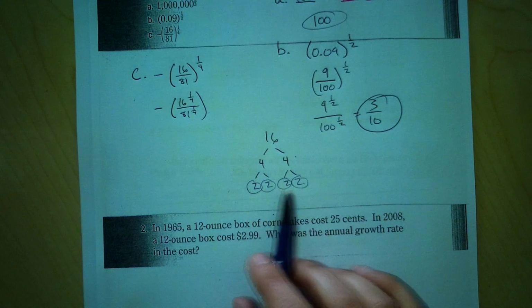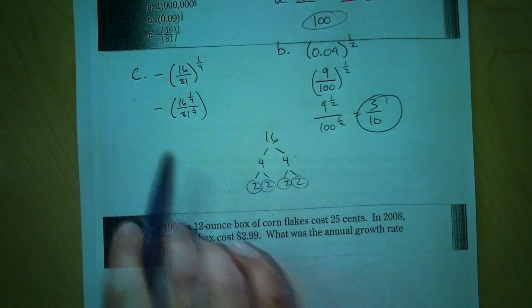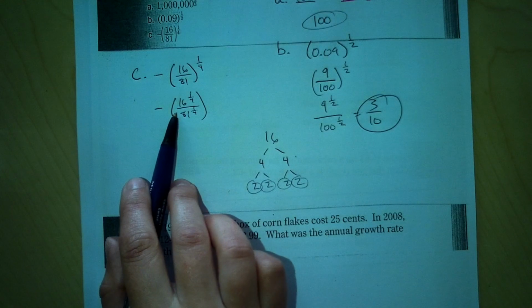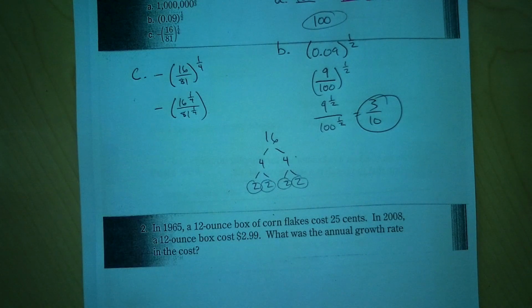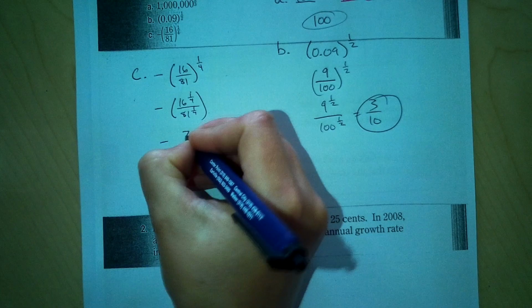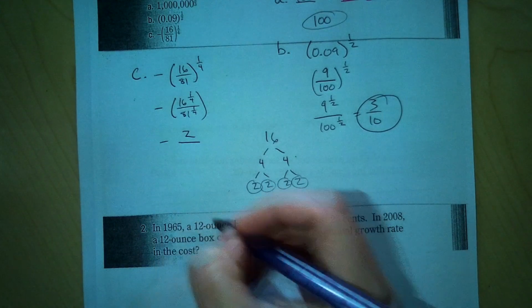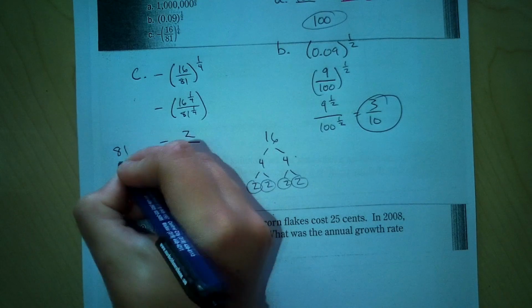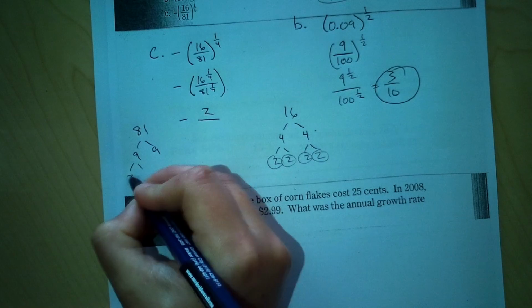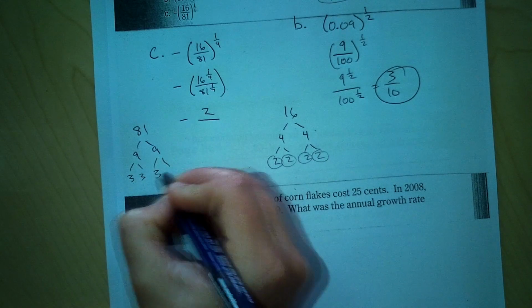And then if I just did the same thing with like the 81, so if I did 81 broken down, well, it would be 9 and 9. 9 would go to 3 and 3. That's all my prime stuff. So wouldn't 4 of the 3's multiplied together be the 81? Yeah, so then working that backwards, that would mean the fourth root of 81 would be that 3 then. And you would just leave it like that.